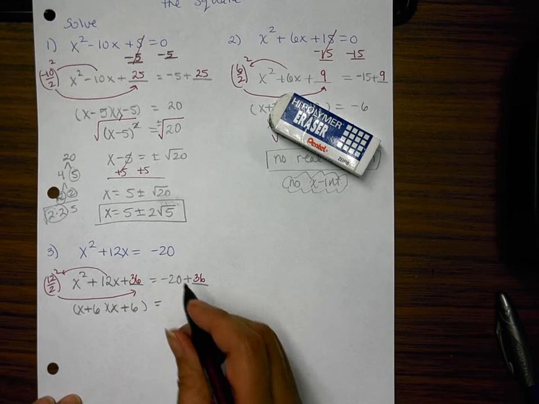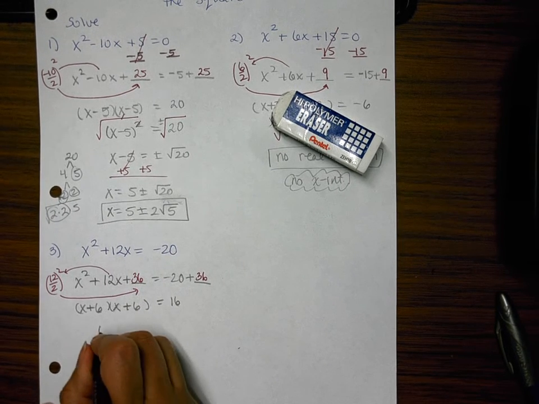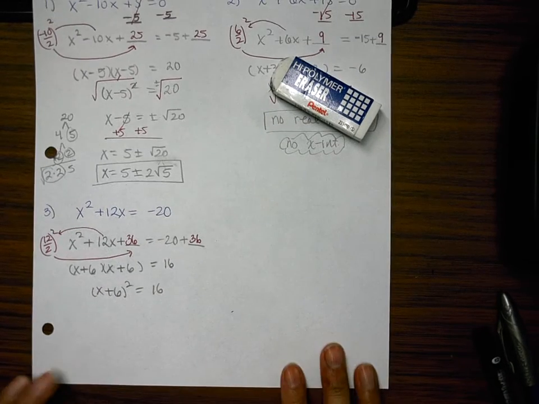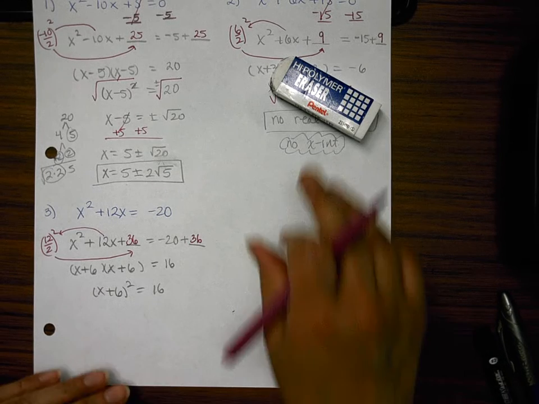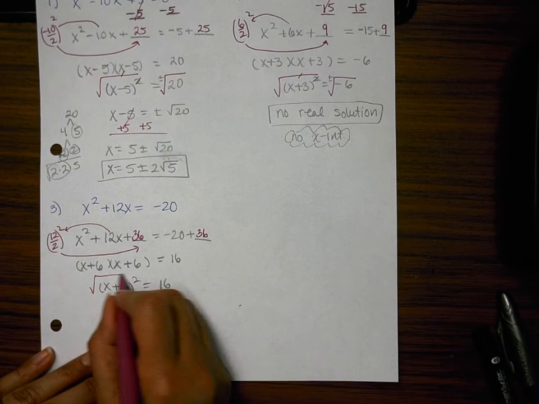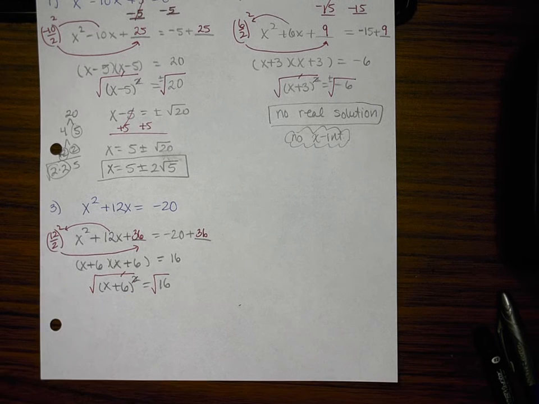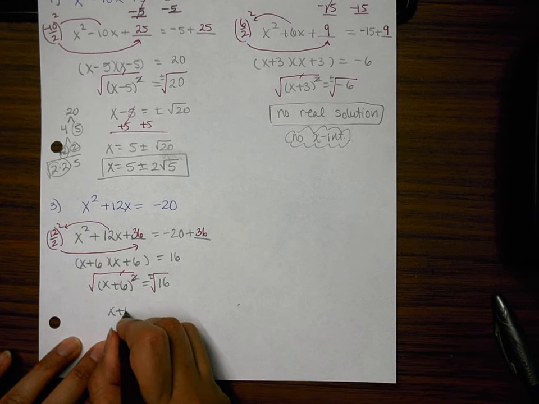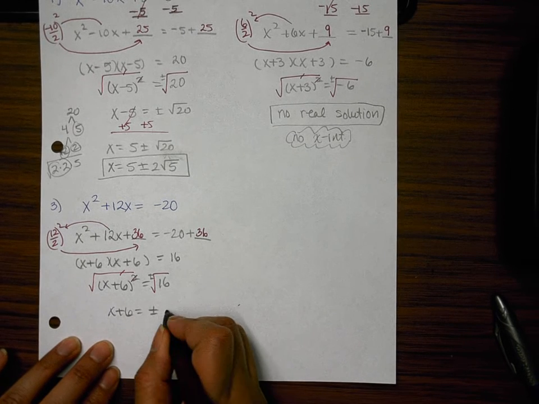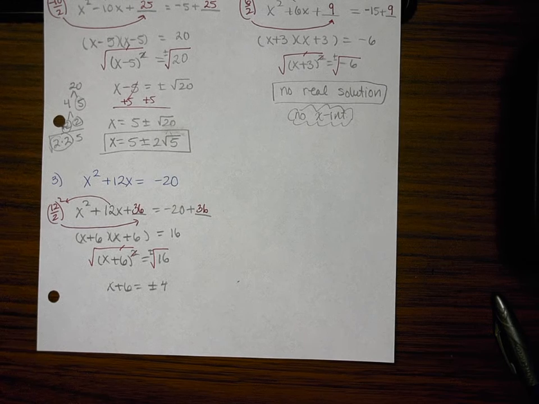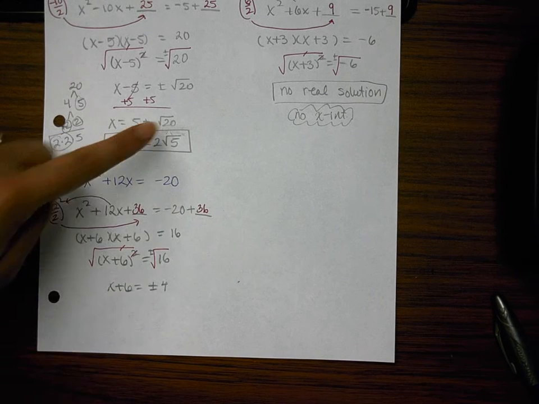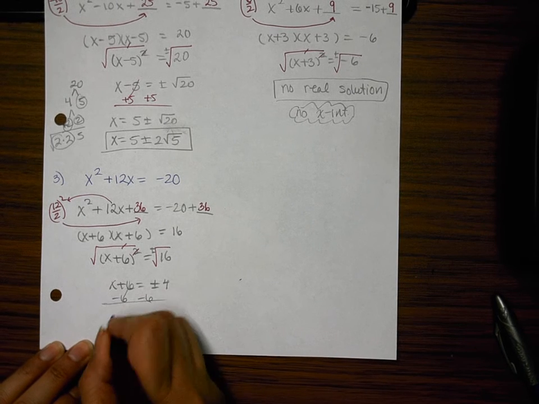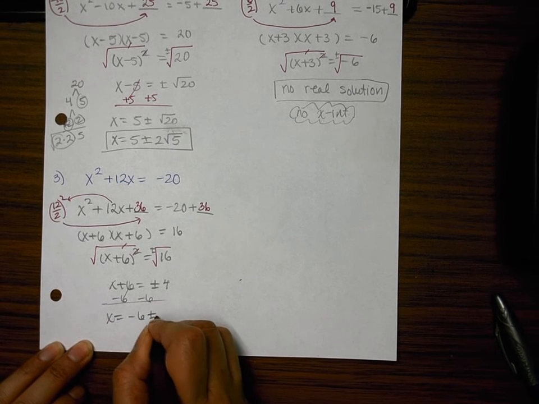Negative 20 plus 36 is 16. X plus 6 quantity squared equals 16. And we're ready to solve. I do the inverse operation, which is a square root, to undo. Don't forget your plus or minus. X plus 6 equals plus or minus the square root of 16, which is 4. It's a perfect square this time. Up here it was not. 20 is not a perfect square, but 16 is. Subtract the 6. X equals negative 6 plus or minus 4.